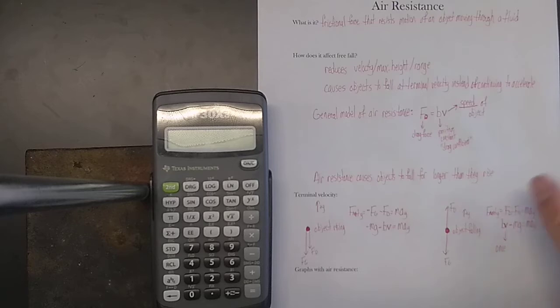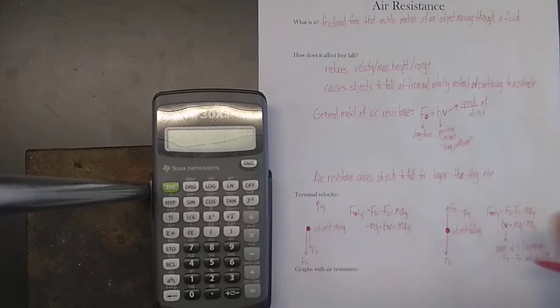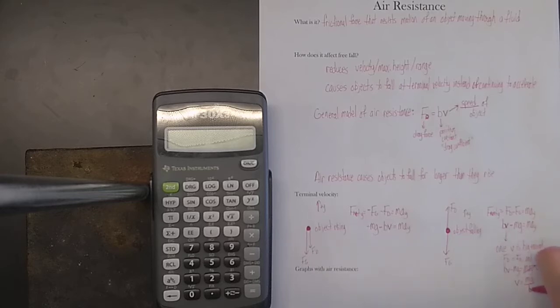So, once v is big enough, Fd is equal to Fg, and ay is 0 meters per second squared. Look what happens when we do that. bv minus mg equals may. That's now 0. We can actually solve for the speed at which this happens by bringing mg to the other side and dividing by b. V, this speed at which there's no more acceleration, and the velocity remains the same, is equal to mg, the weight, divided by b, which is that drag coefficient.